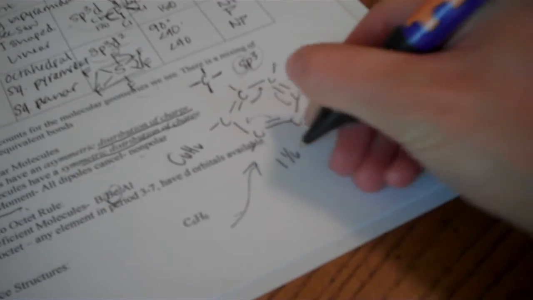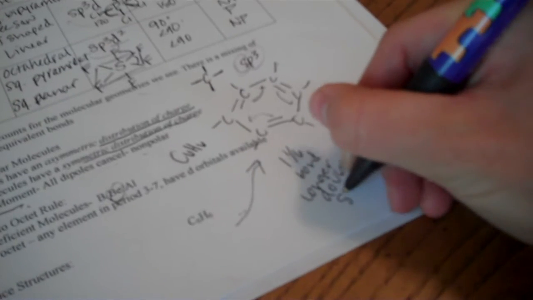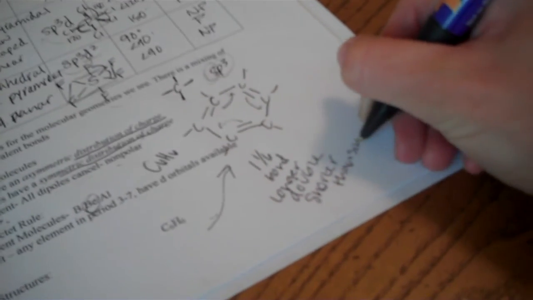have all the same type of bonds because you don't really consider this as being 3 singles and 3 doubles. You consider it as a 1 and 1/2 bond. A 1 and 1/2 bond is longer than a double, shorter than single. That also means they're stronger than a single, weaker than a double.